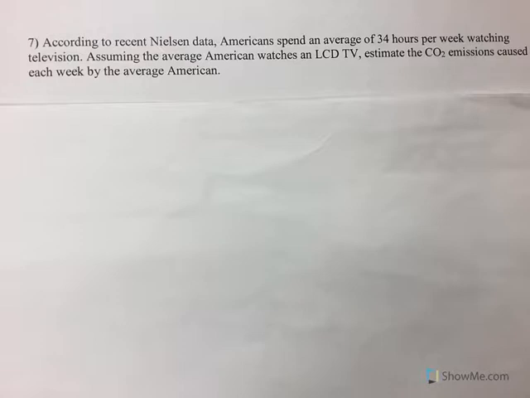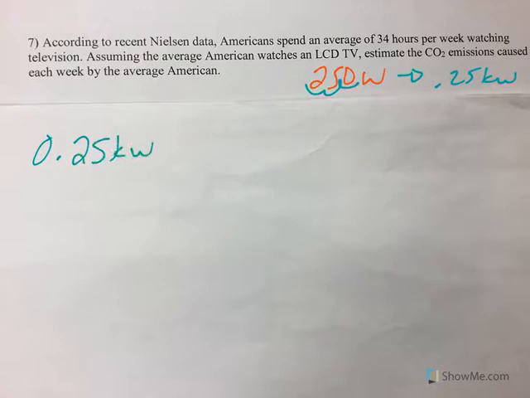According to the recent Nielsen data, Americans spend an average of 34 hours a week watching TV. Assuming the average American watches an LCD TV, that means 250 watts. Estimate the CO2 emissions caused each week by the average American. Okay, watts to kilowatts, 1, 2, 3, so that's 0.25 kilowatts. So in our problem, I have kilowatts.